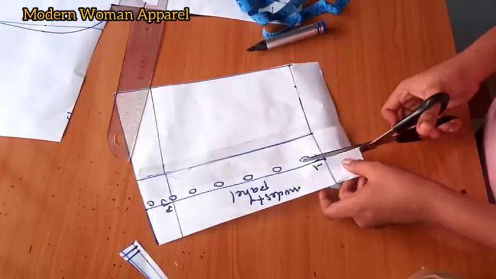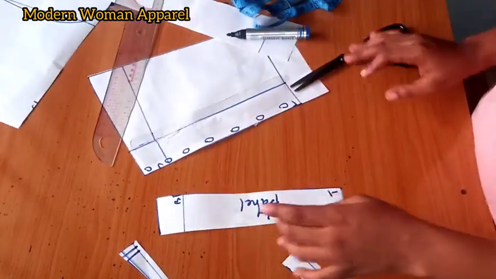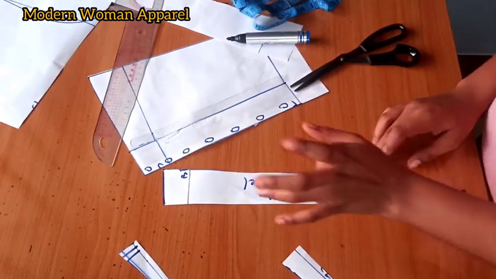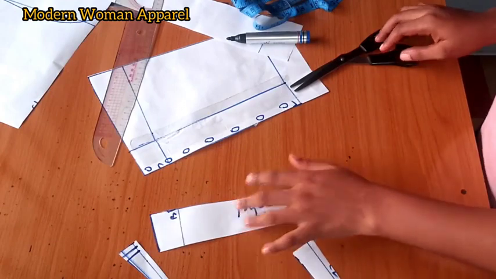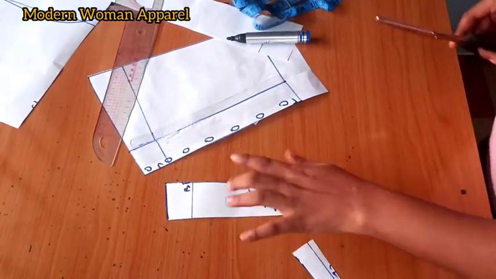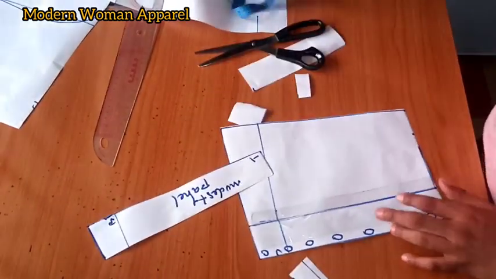After this, I also cut out the modesty panel. So if I don't want my back to show, this is the panel I'll be making use of. So for those of us that wouldn't want their back to show, you make use of it. Not to worry, I'm going to show you how to transfer this modesty panel to fabric. So guys, this is all for the back part.